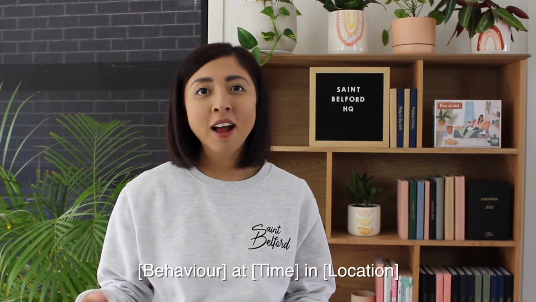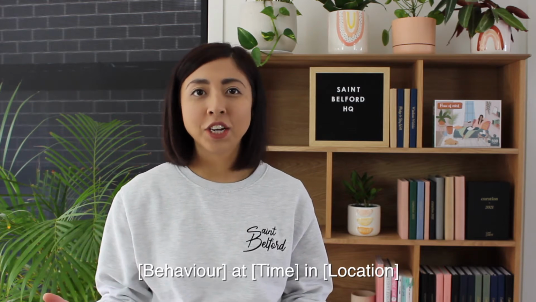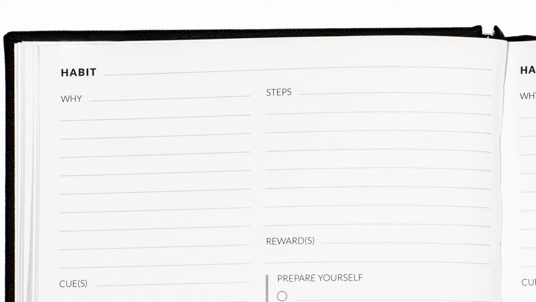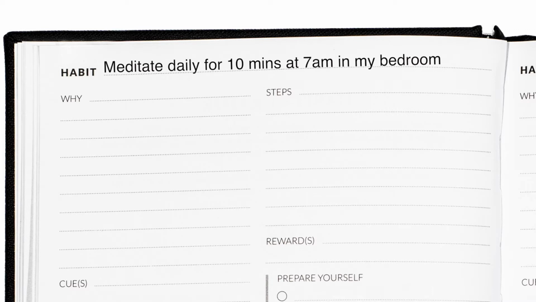One way to define your habit is to use the habit intention formula, which is behavior at time in location. The idea is to make a plan for when and where you're going to complete your habit so that there's clarity around the habit that you're building, and it also alleviates decision fatigue when you go to actually complete your habit. For example, meditate daily for 10 minutes at 7 a.m. in my bedroom. This intention highlights the when and the where of the habit.